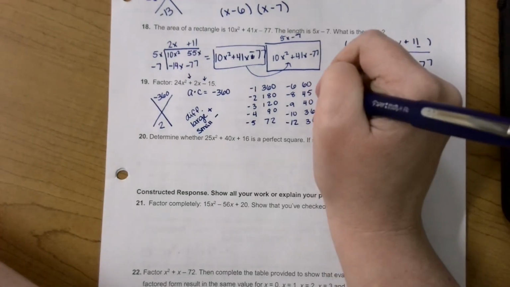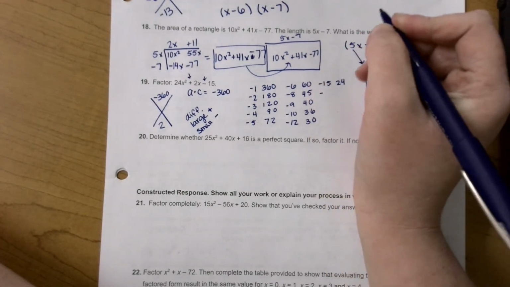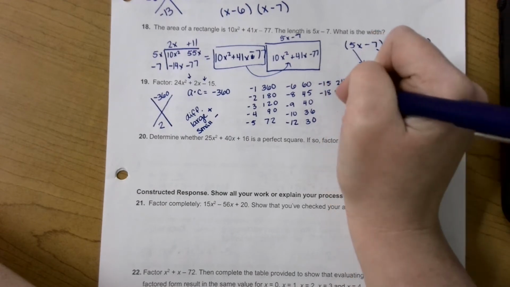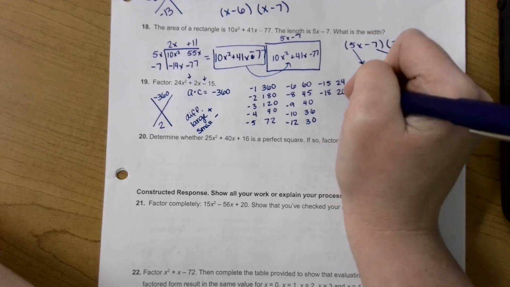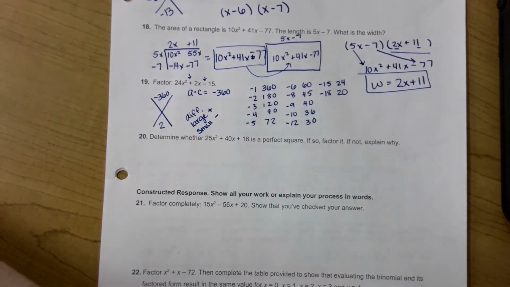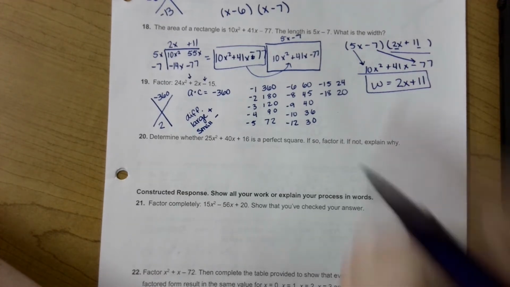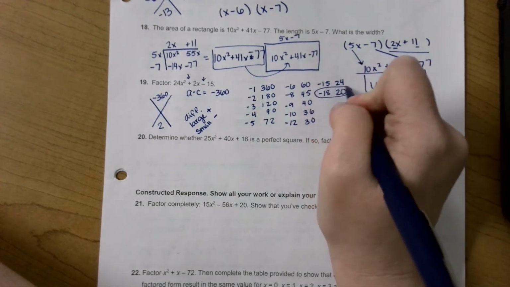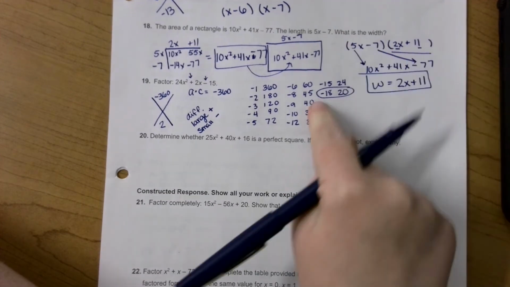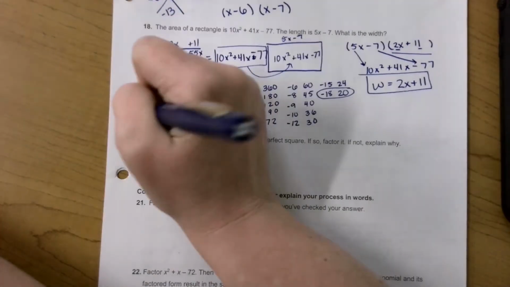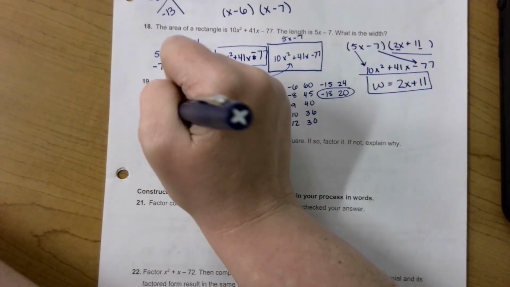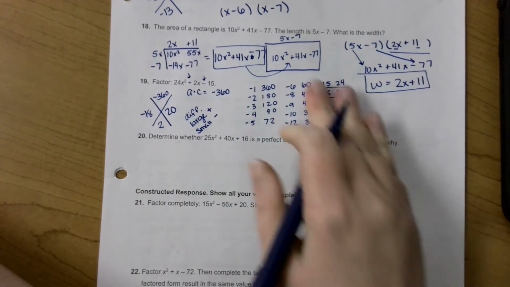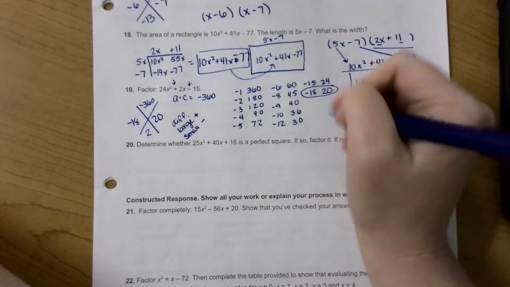Okay, I got negative 18 and positive 20. All right, that's as close as I can get. So negative 18 plus 20 will give me positive 2. So we have negative 18 and we have 20. Whew. Look at all that. Most of my work was just listing factors.